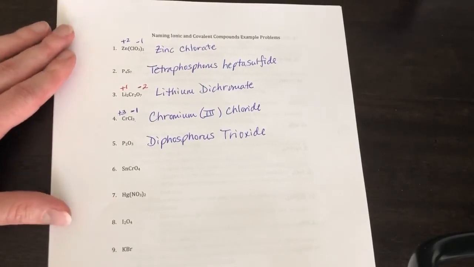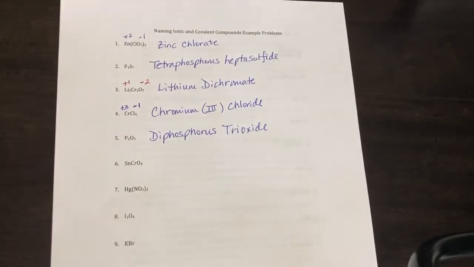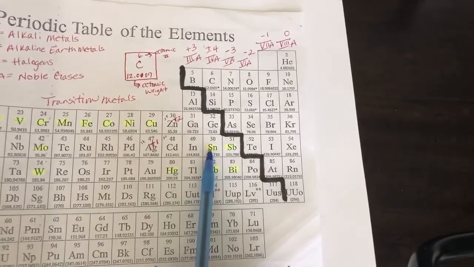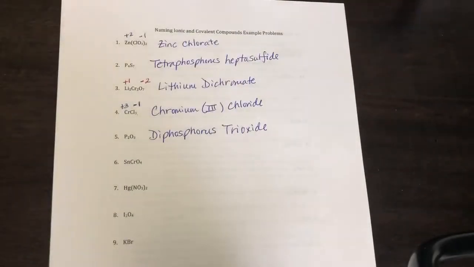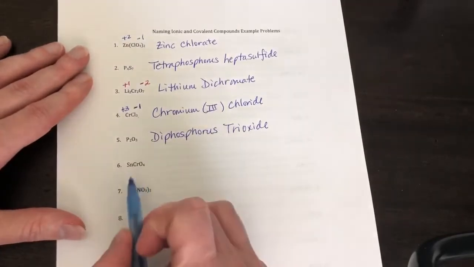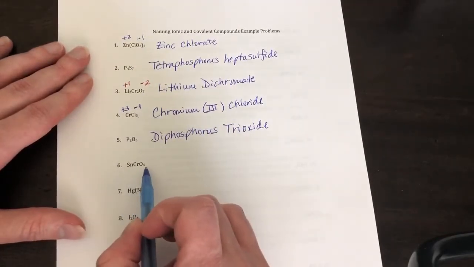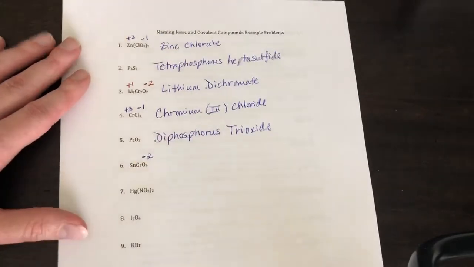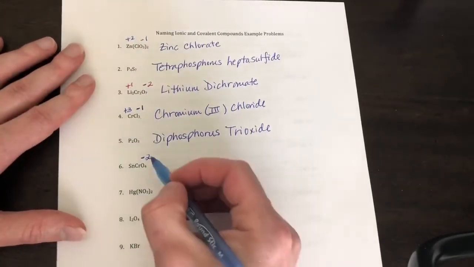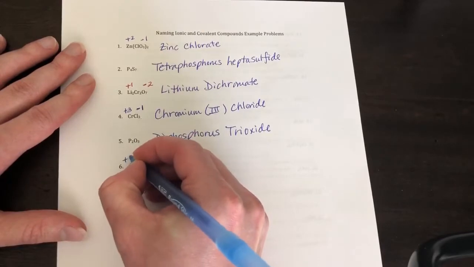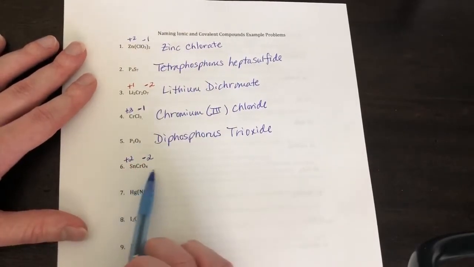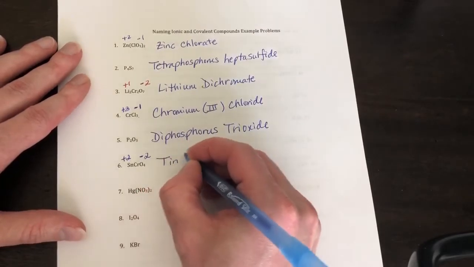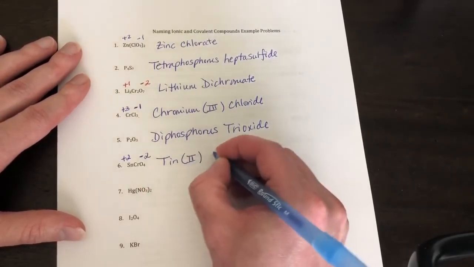Okay, SnCrO4. Sn is tin. Tin is one of the ones we highlighted. It's going to be a transition metal with multiple charges, so we have to get its charge. CrO4 is chromate. Chromate always has a -2 charge. So if this has a -2 charge, this has to have a +2 charge because there's no crisscross going on down there. So this is going to be tin, Roman numeral 2, chromate.